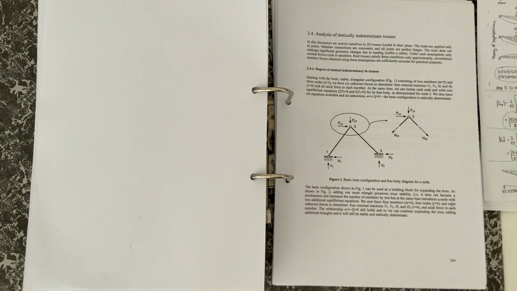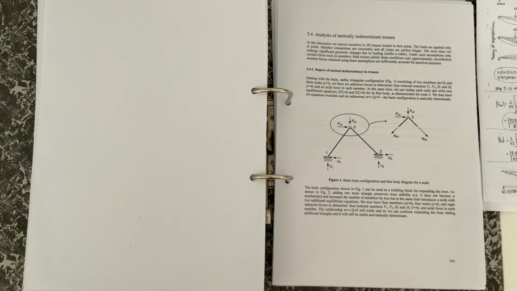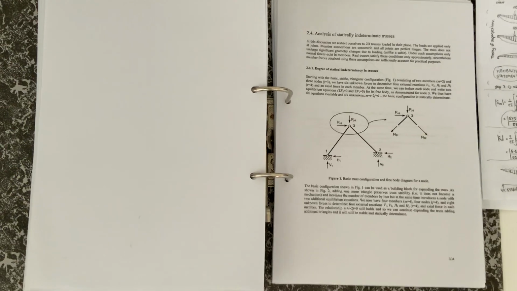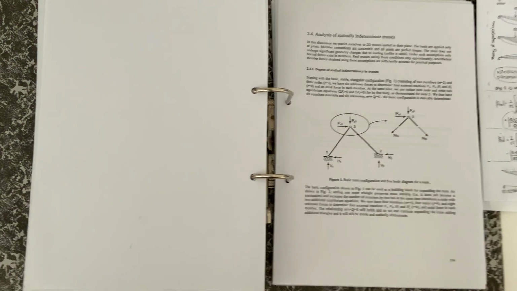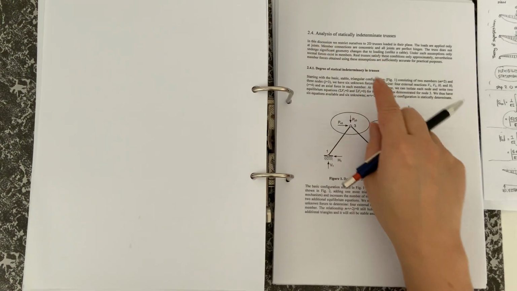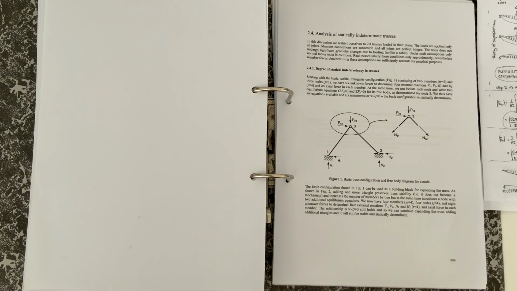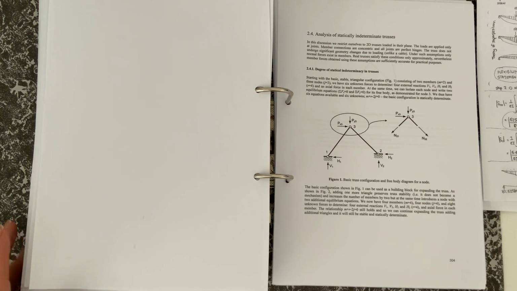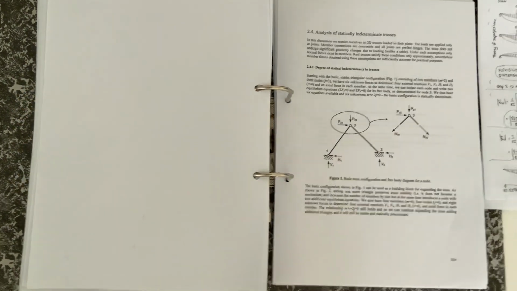Okay, so today we're going to be talking about the analysis of statically indeterminate trusses. Remember that up to now we've been talking about beams and how we can use the flexibility method or the matrix methods to calculate them. In this part, we're going to be showing how exactly the same process can be repeated for trusses. So before we start, I wouldn't mind having a chat about statically indeterminate trusses.